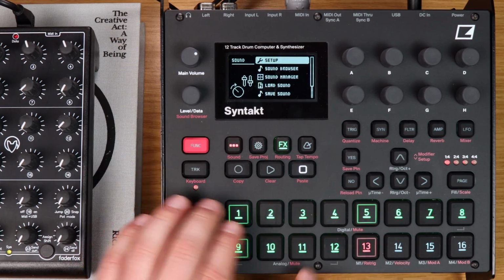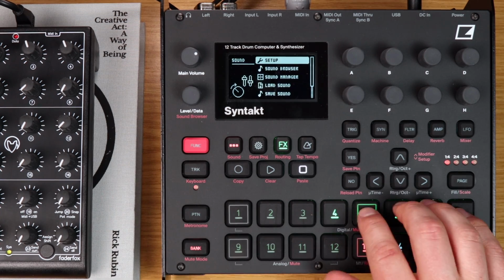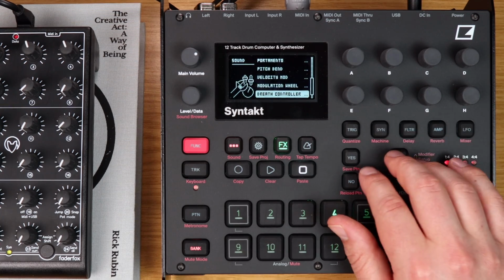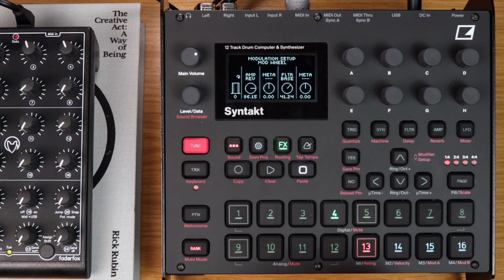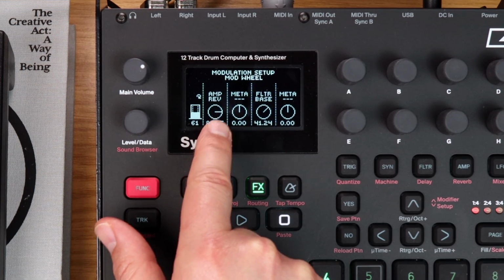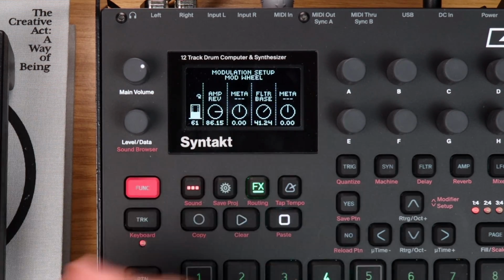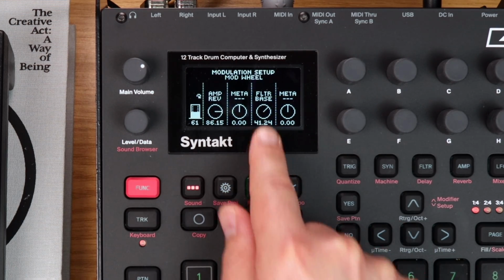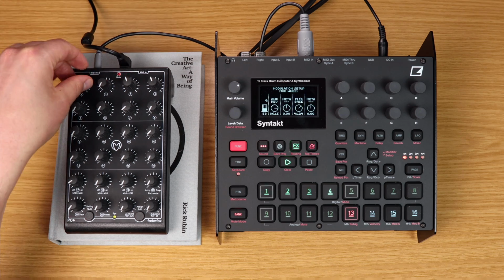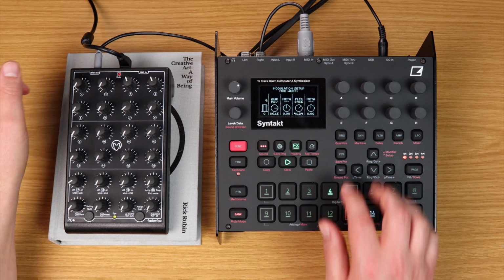So let me just show you what I mean by this. If I mute all of the tracks and just leave that synth sound, and then we go into the setup and take a look at the modulation wheel, you can see when I bring this knob up, it opens up the amp reverb and also takes away some of the lower frequencies with the filter bass. So that's creating a build-up effect, very subtle.